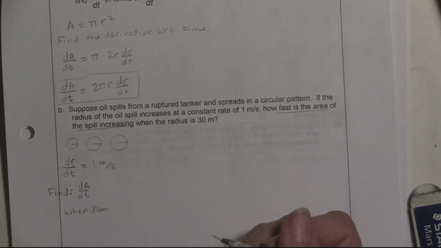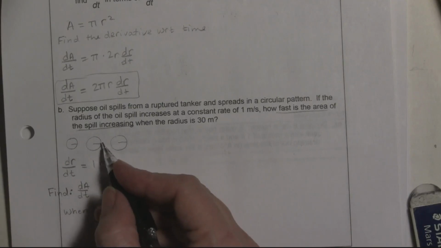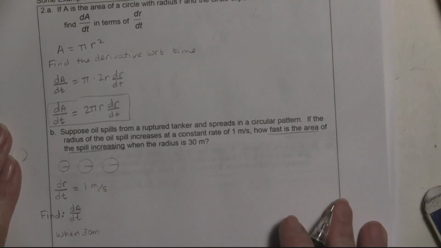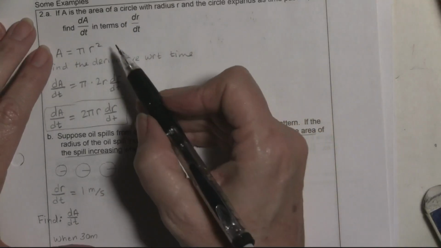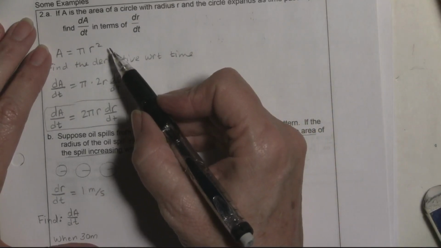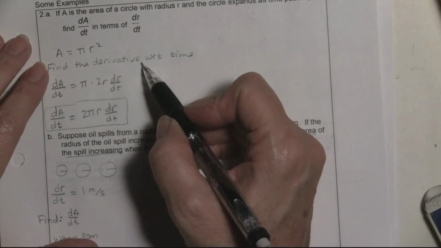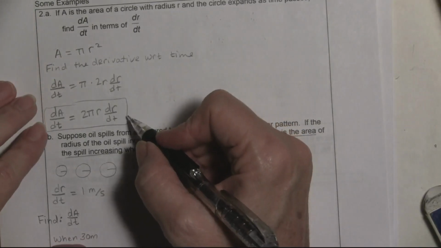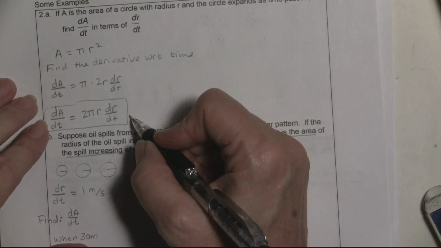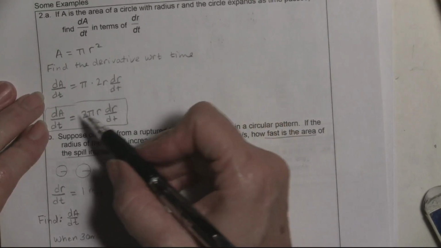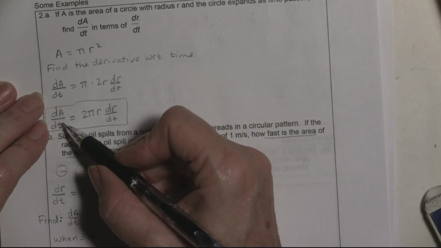Because it's a circle, and they led us through that, we would start off with A equals pi r squared. Then we would find the derivative with respect to time, clean it up, and get to this, right? They're asking me to find dA/dt.